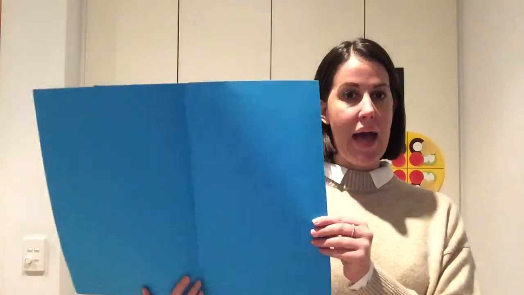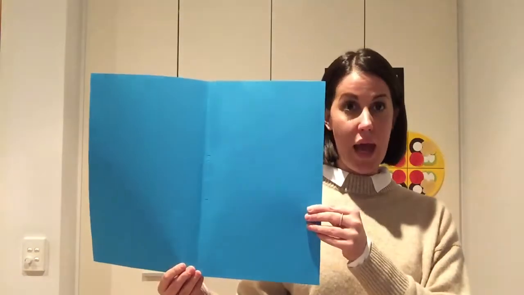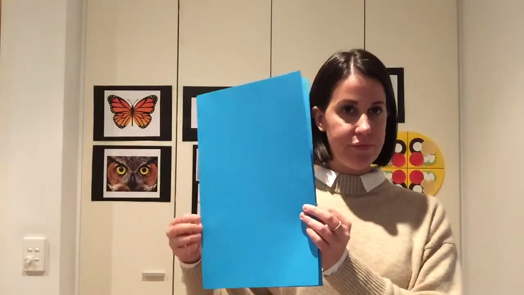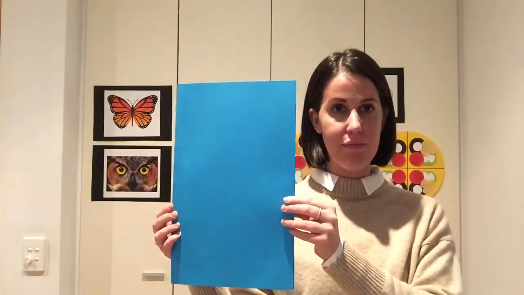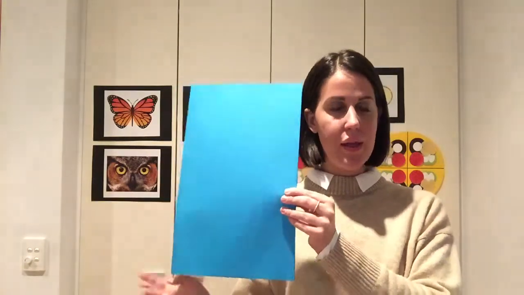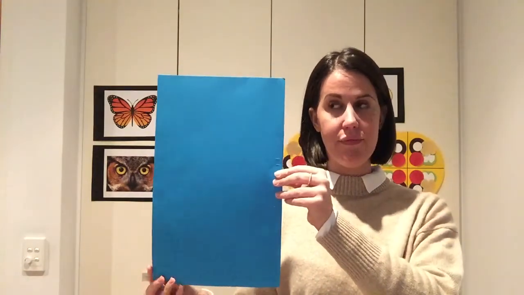In order to do that, I'm going to show the children a piece of card and ask them to identify the shape they see before them, a rectangle. I'm then going to fold the rectangle in half and ask them to again identify the shape they see before them, to which they will hopefully respond another rectangle. I'm going to then turn the rectangle over and ask them to again identify the shape.